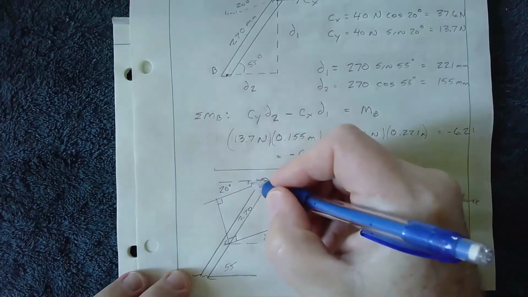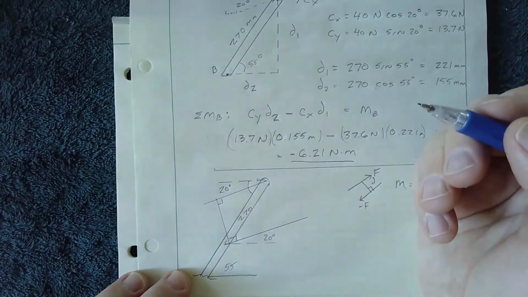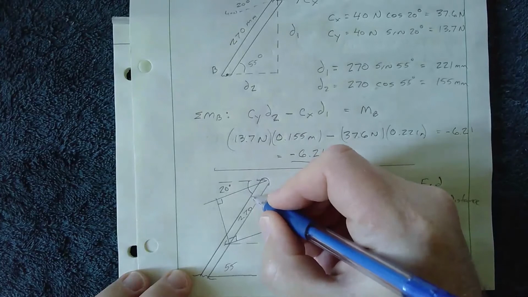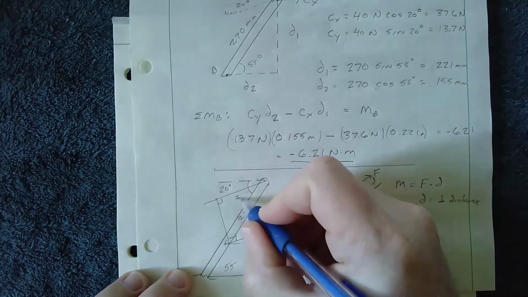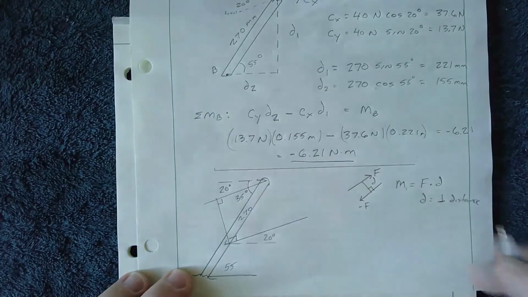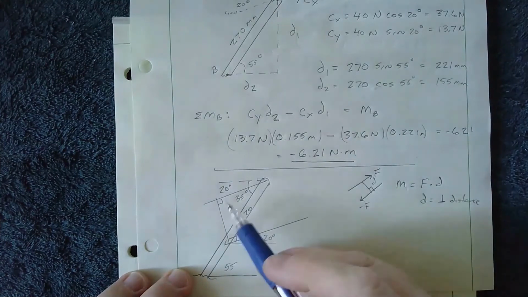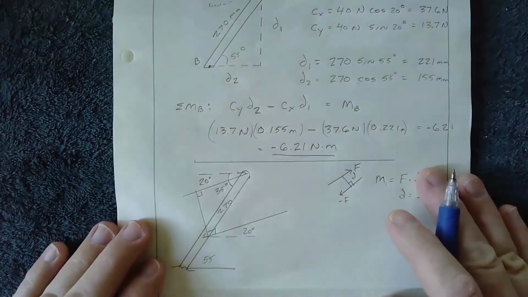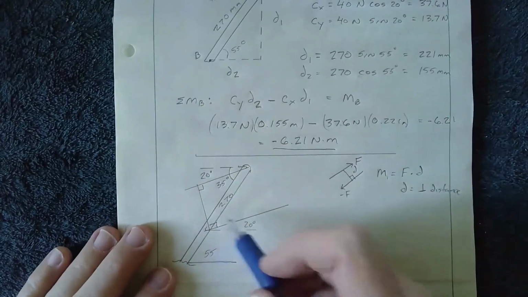Therefore, this entire angle here has to be 55. So if this whole thing is 55 and that's 20, that has to be 35. So now we have that angle.